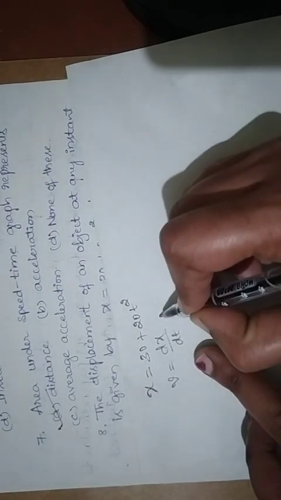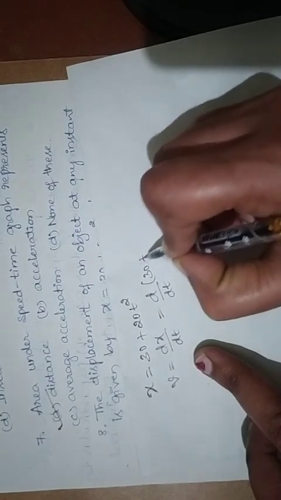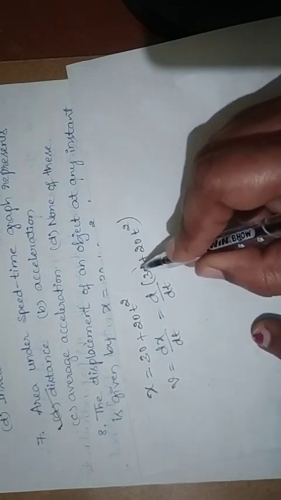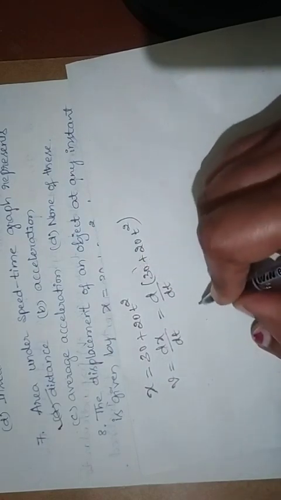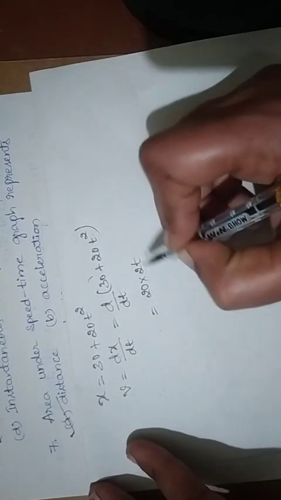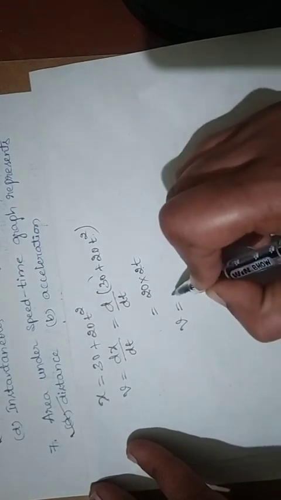Now, differentiation of 30 plus 20t square. Differentiation of 30 will give 0 because 30 is a constant. Differentiation of a constant is 0. And differentiation of 20t square means 20 into differentiation of t square, which is 2t. Velocity will be 20 into 2, which is 40t. Now again we will differentiate this velocity with respect to time. This gives acceleration.